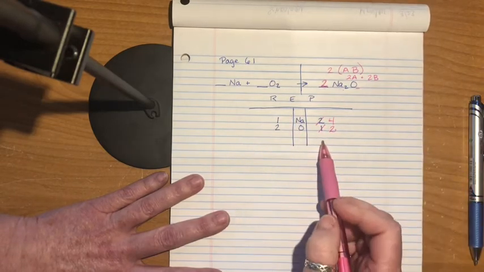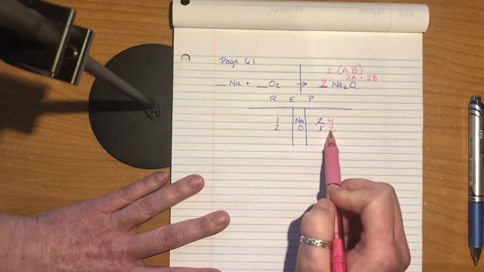So I'm going back to my equation. Now my oxygen is balanced. I have 2 in and 2 out.